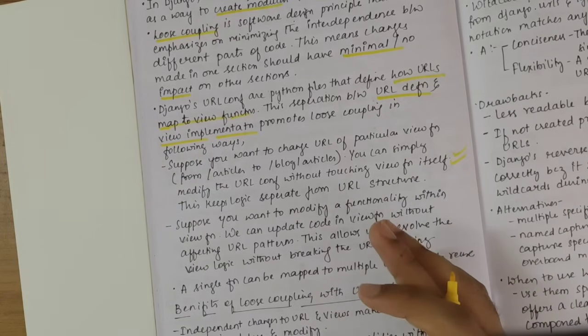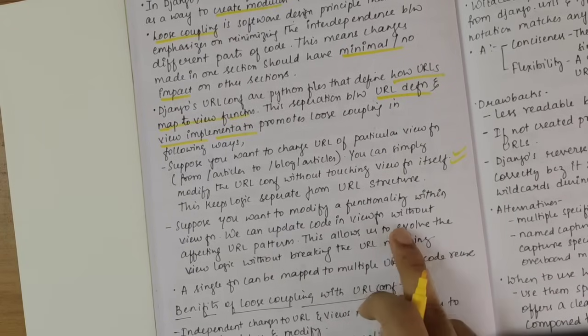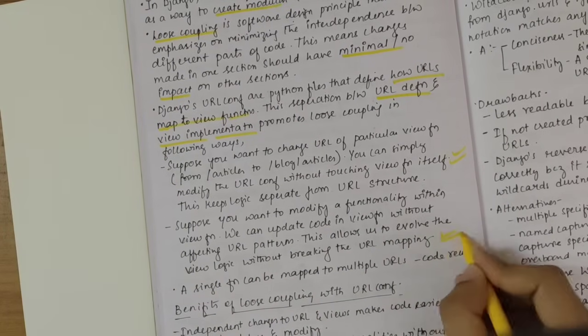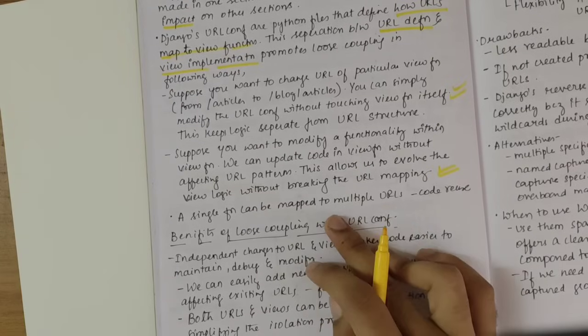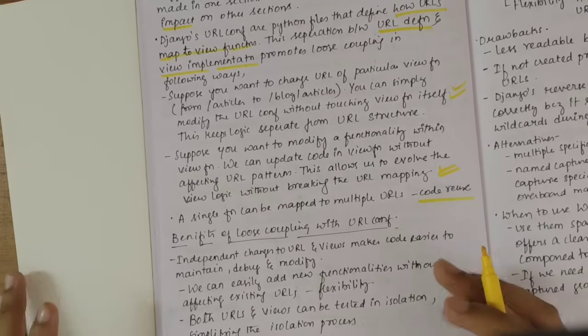Suppose the hello world program is there. I can change the view part to print something different, so there is no impact on the URL section. This allows us to evolve the view logic without breaking the URL mapping. So a simple function can be mapped to multiple URLs, and that is promoting code reuse.